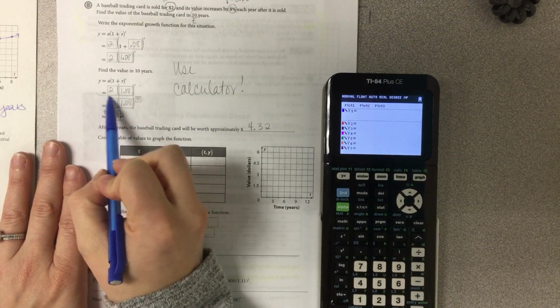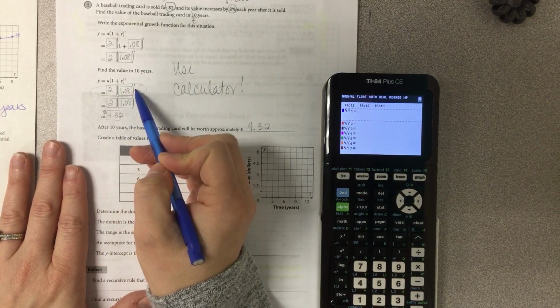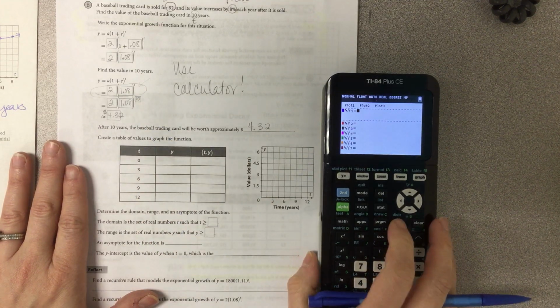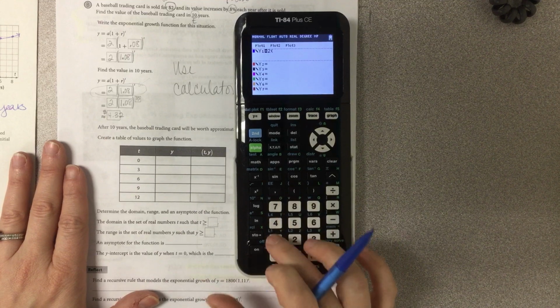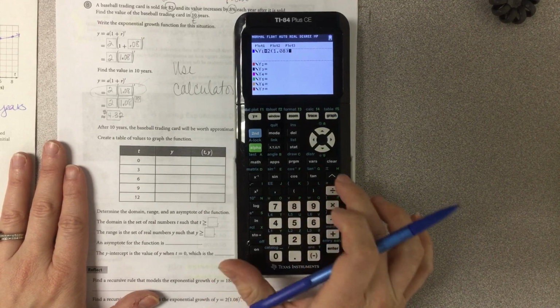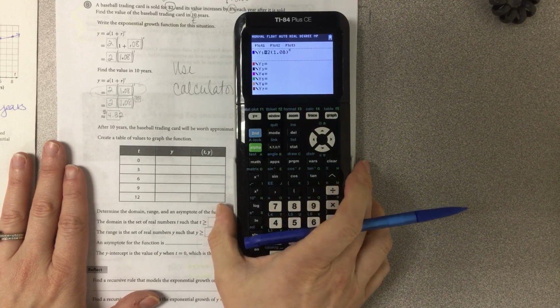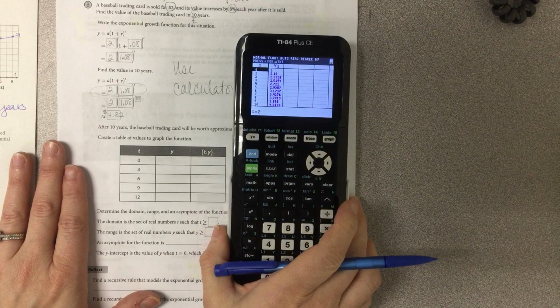This is what I'm going to put in y equals. Why will I put this one in? Well, we said that t, time, is the independent variable. So that's the x that I need to leave in my equation, in my function. So I'll put in here 2 times 1.08 to the power of x. Notice that's x or t. We can use that there.